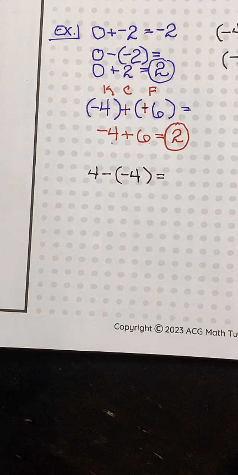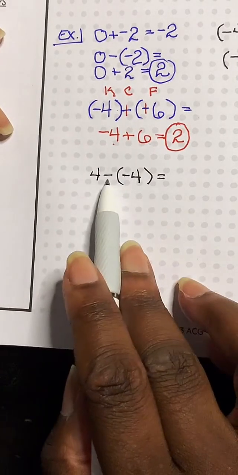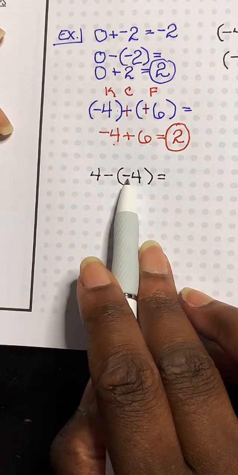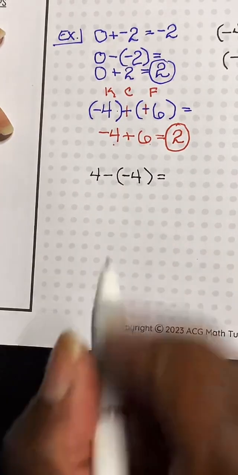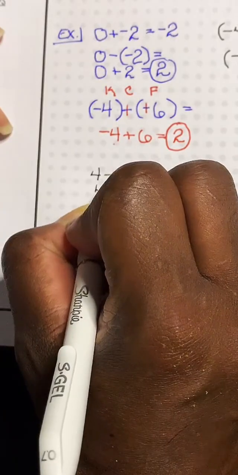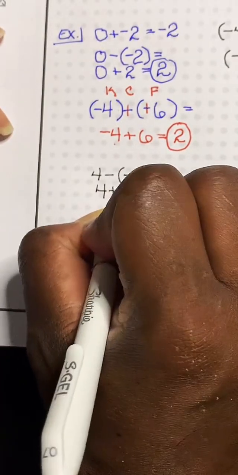Wait, how far into calculus? Keep change, reciprocate. All the same process. Exactly. Okay, so what we got? All right. So when you minus a negative, what's happening? It changes to a positive.